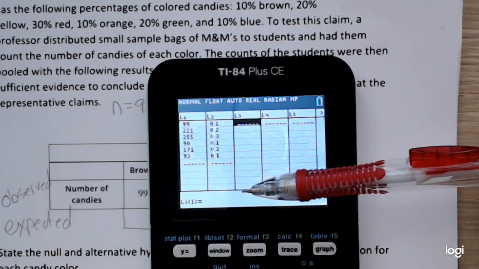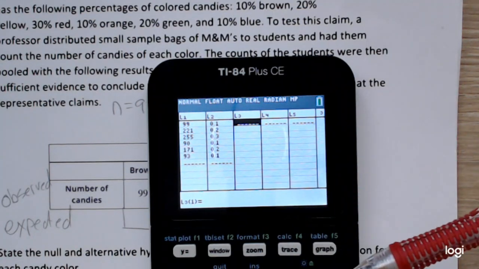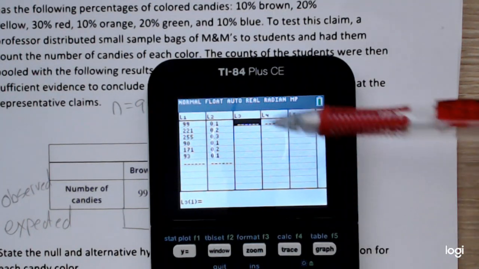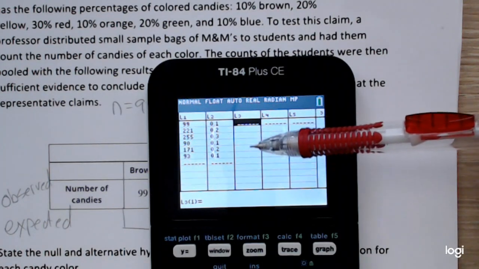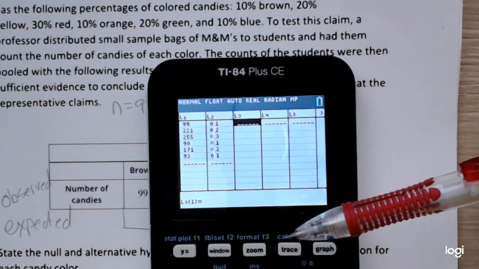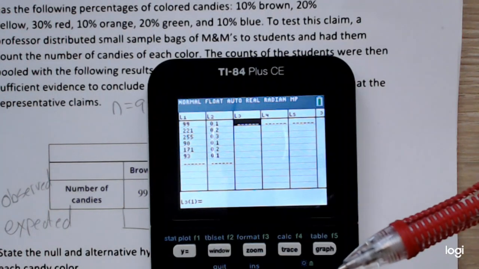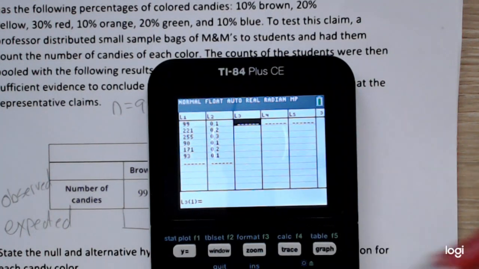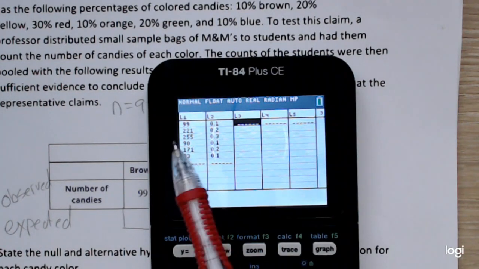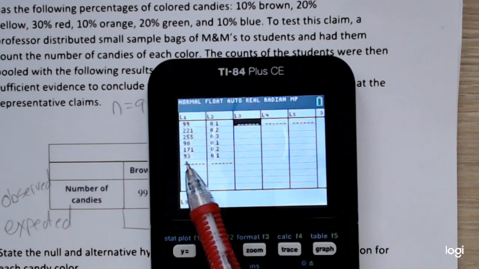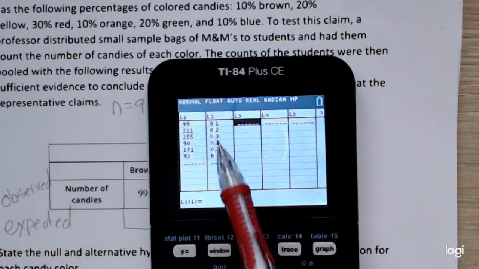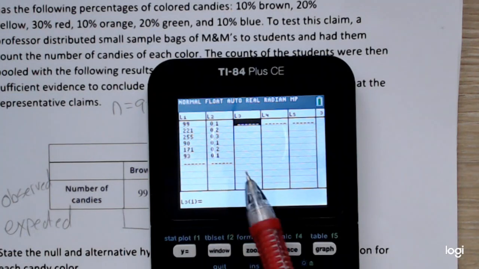To get the chi-square test statistic either by hand or directly from this calculator, I'm going to need another column of the expected counts, not just the percentages. If you're using technology, like a statistical software program, some packages will calculate the chi-square test statistic with just the expected percentages, but the calculator needs the expected counts.